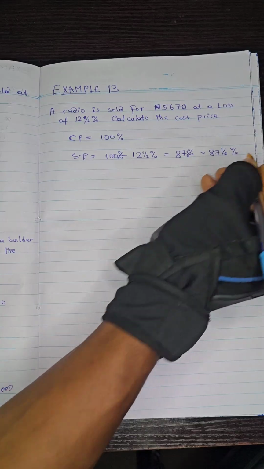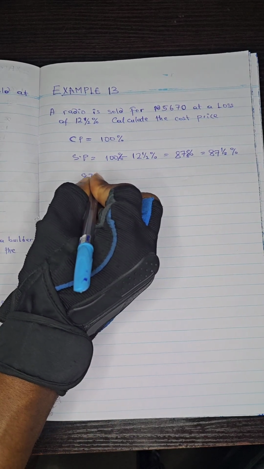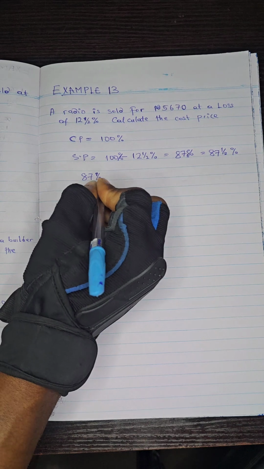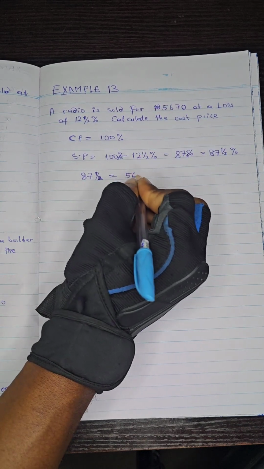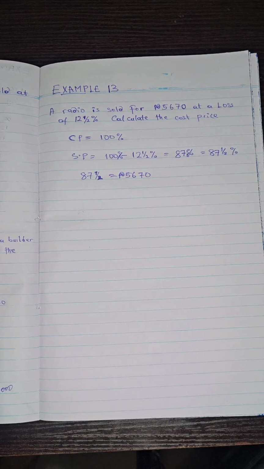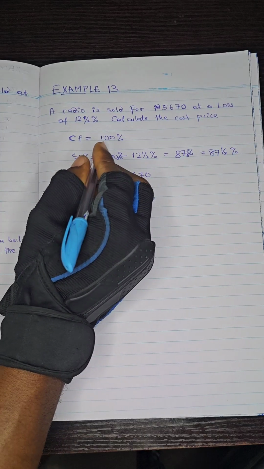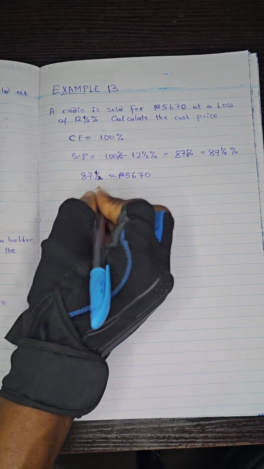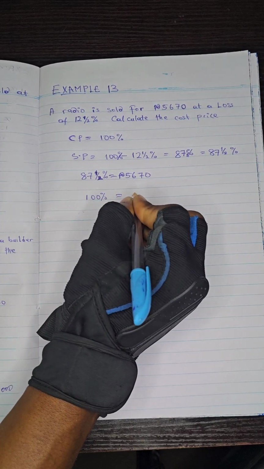Right? And we all know that this 87.5% is equal to 5670. Why am I always messing this up? 5,670. So now what we are looking for is what? The 100%, which is the cost price. So the 100% is now what we are looking for, which is X.